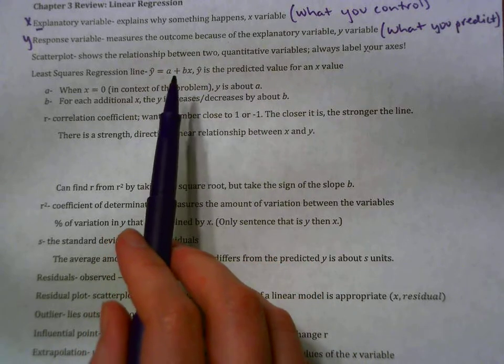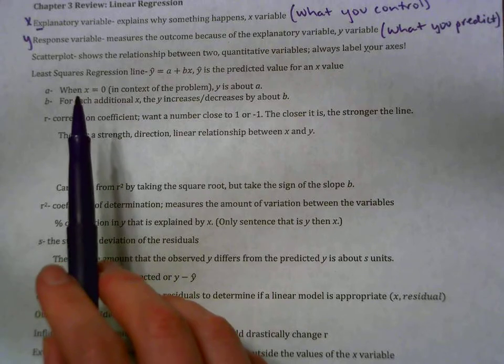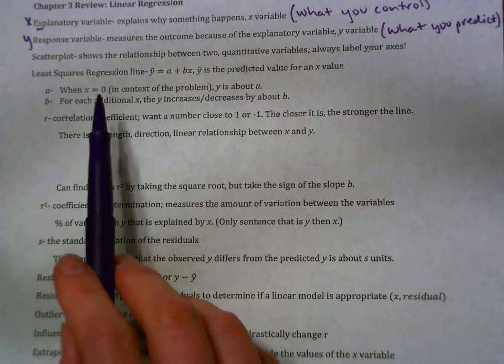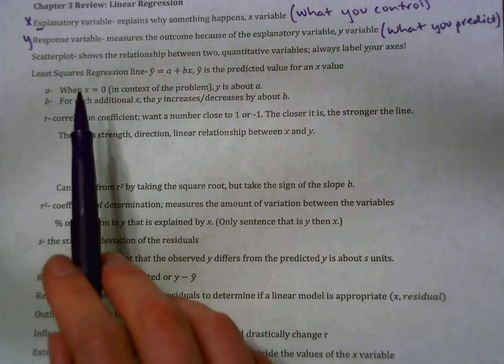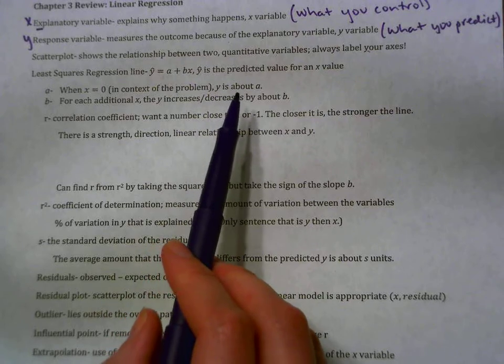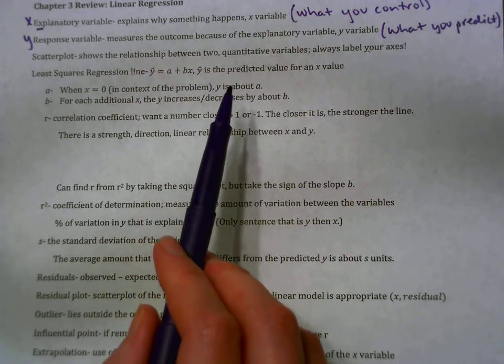And A would be your y-intercept. The interpretation we use is when x is 0, but you don't say x. You say whatever it is in context. When height is 0, y is going to be about whatever A is. And make sure you use that word about.